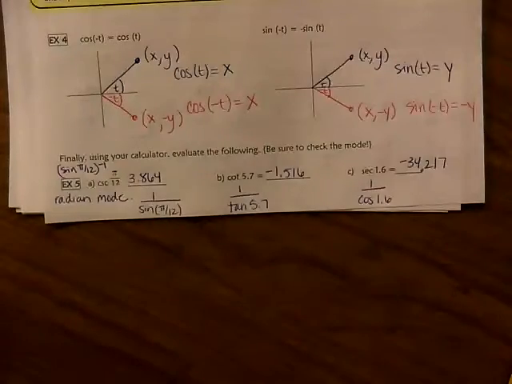I always remember it easier like this, but you're welcome to use that method as well. Were you able to get these solutions? Everybody okay with those? Any questions so far?